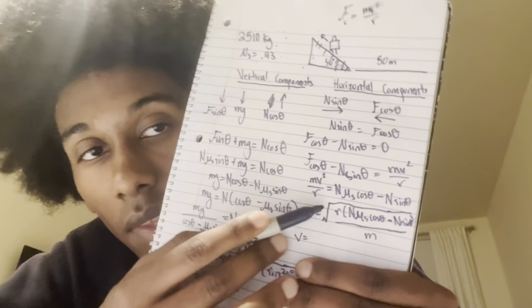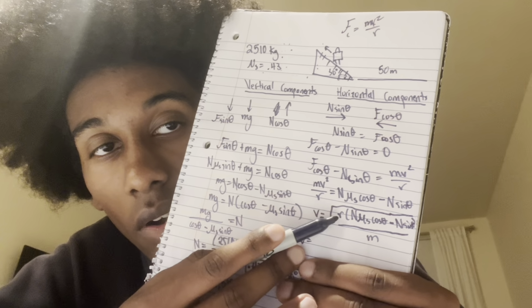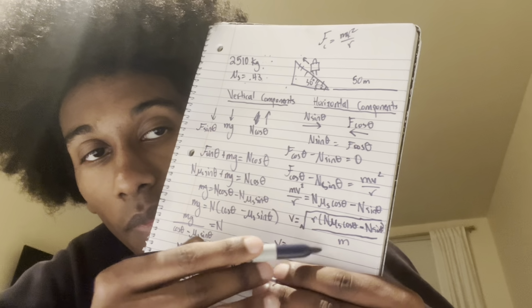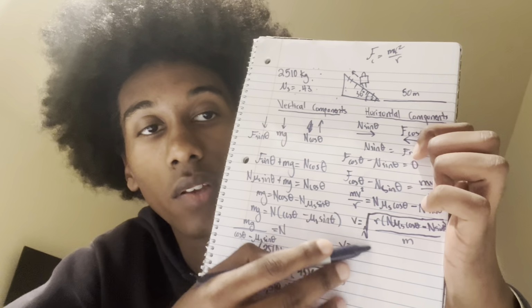So what we've arrived at is that velocity will be equal to the square root of r times this whole thing right here divided by m. That's going to be our velocity. Now, the m is also in the square root, so right here, m is also included. I think I will just plug all the numbers in, and then I'll do the math.